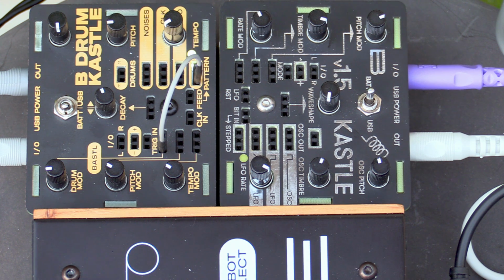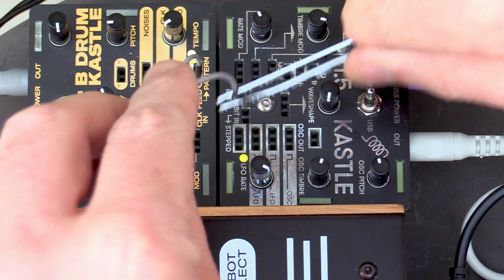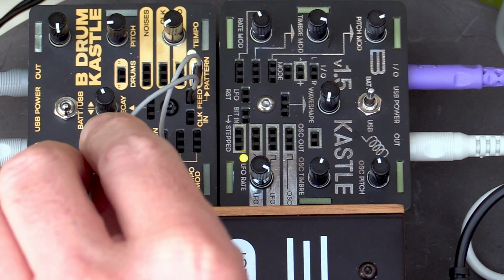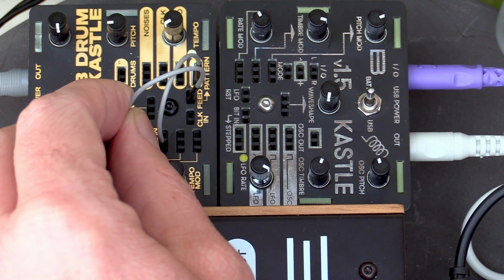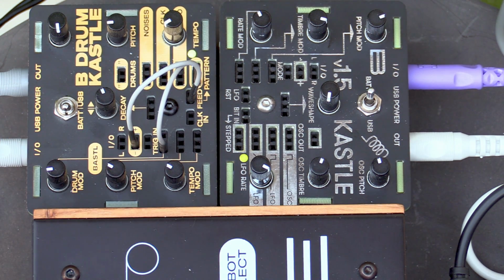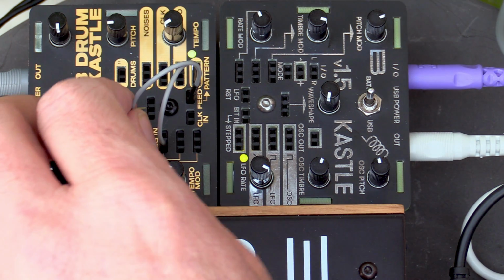And then also I can change, right now the pattern is generated randomly, so if I adjust the feed input, as it's called on this guy, I take that from here, now it changes it to some new random pattern.